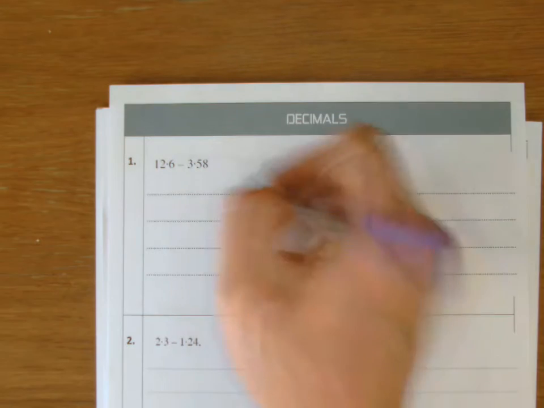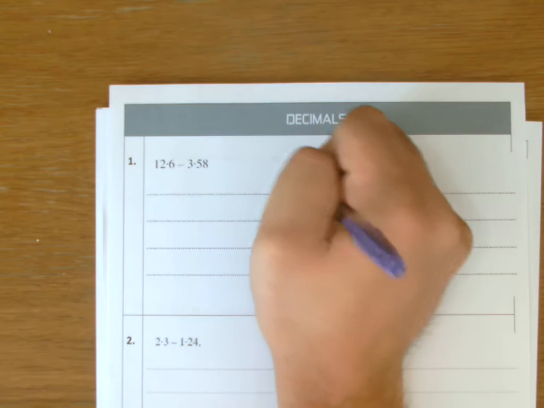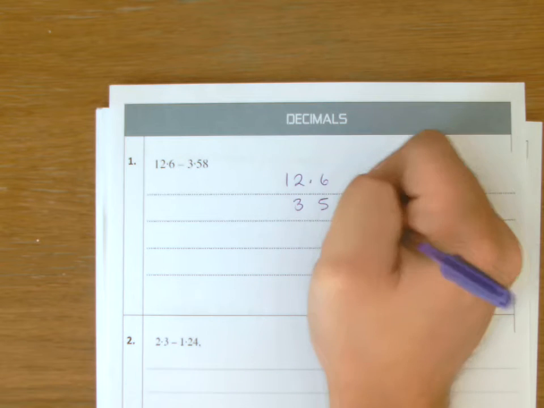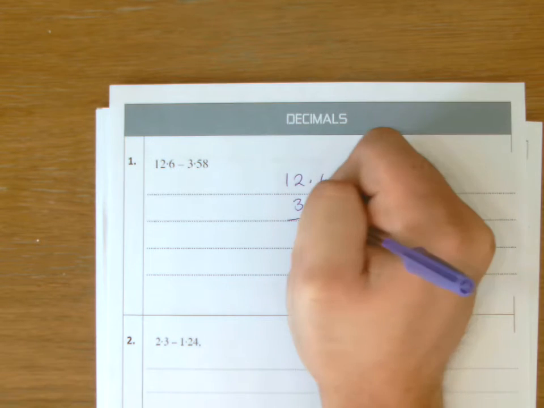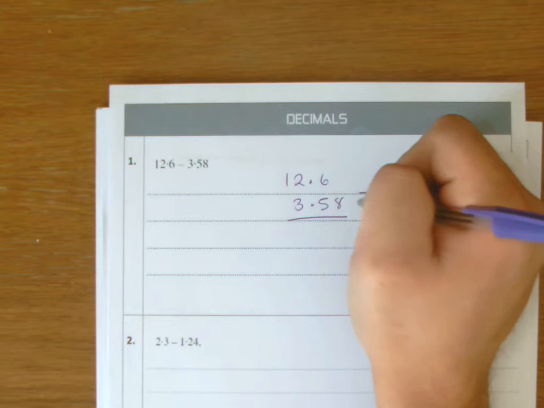Okay, decimals. 12.6 take away 3.58. When you take away, line them up. Line up the decimal points. Okay, that's the key to taking away. Line up the decimal points, and then it all works out.